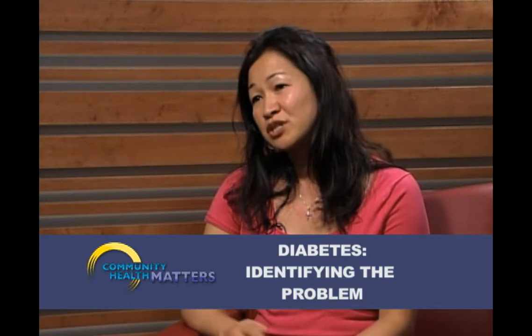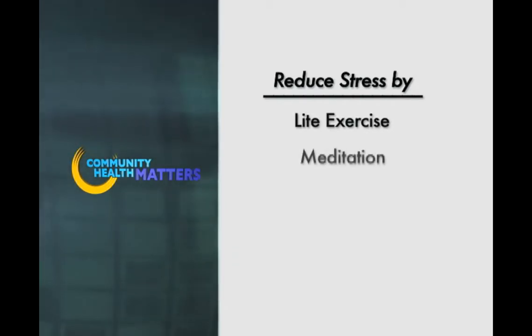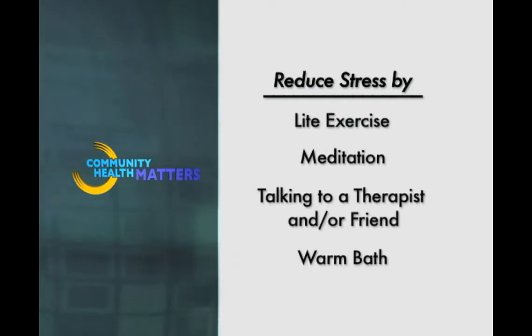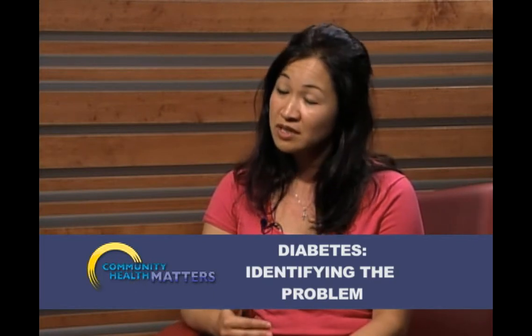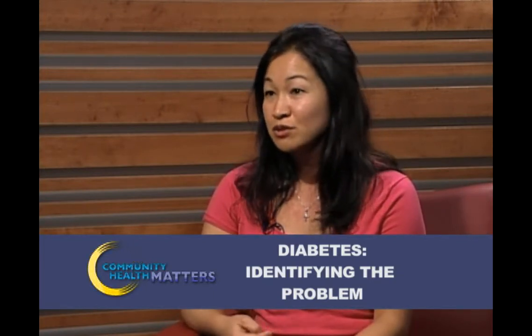So ways to reduce your stress levels can be walking, yoga. A lot of people like yoga, meditation, and definitely talking to somebody, opening up to somebody that you trust, to make sure that they also understand that you're going through a lot of stress, and hopefully they could help you to reduce your stress. Also, the best thing is sometimes just taking a warm bath.